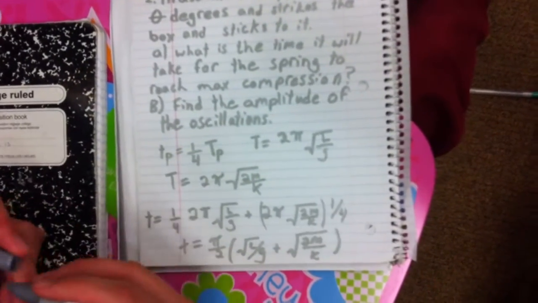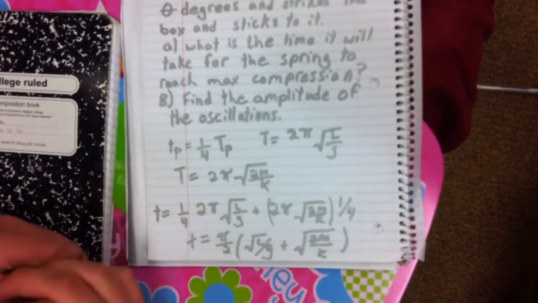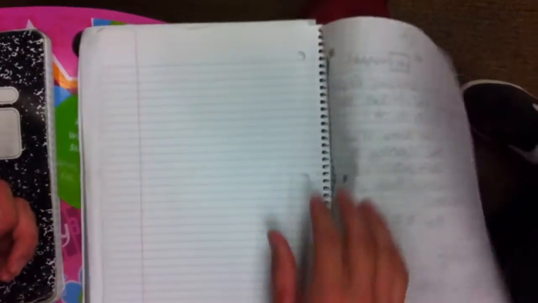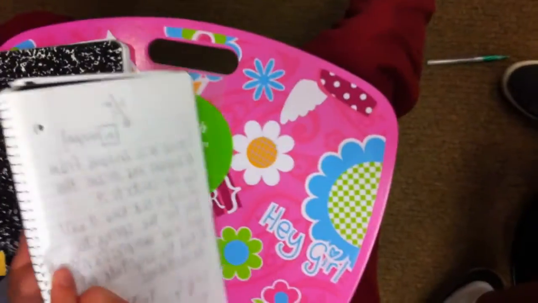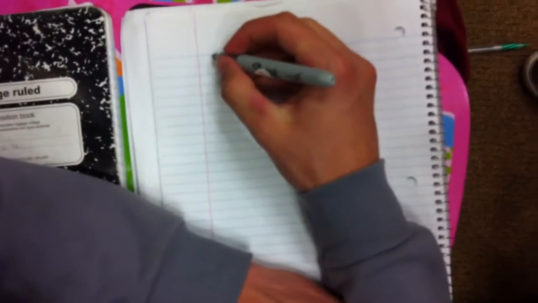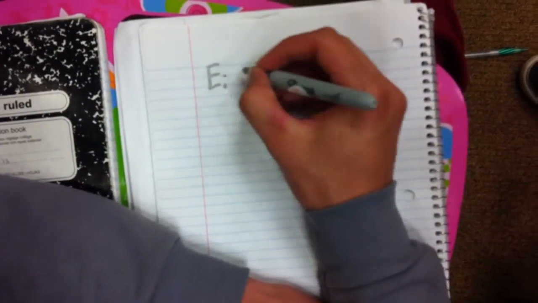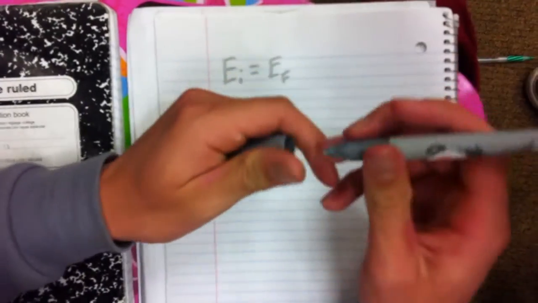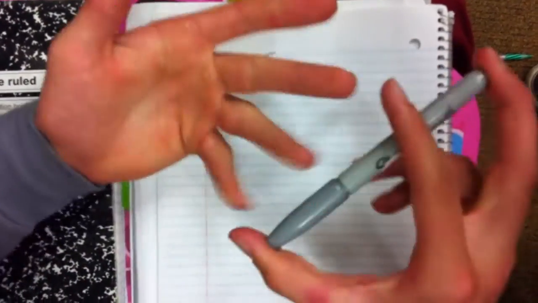Pretty simple. Okay. The next part, we're going to need to use a little bit of energy. So, we can write E initial equals E final, since there weren't any outside forces acting on the system to take away energy.